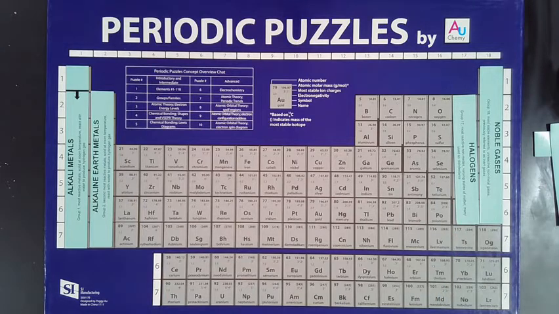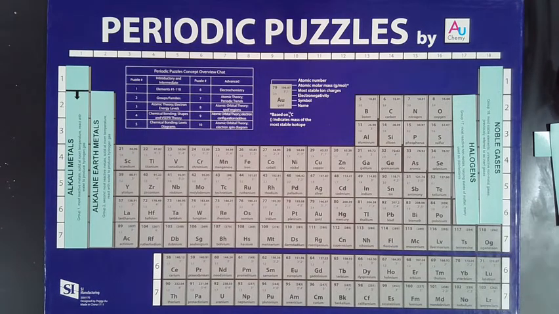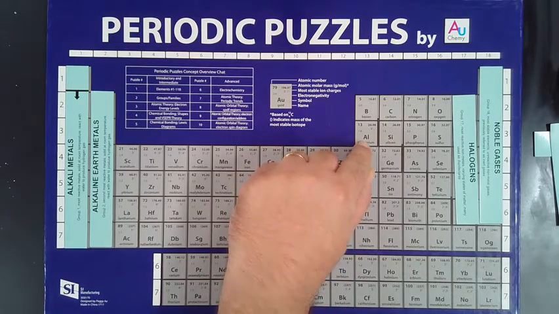Note the numbers for the rows or periods on the periodic table. These are known as period numbers and are used to determine the energy levels of the outermost electrons.